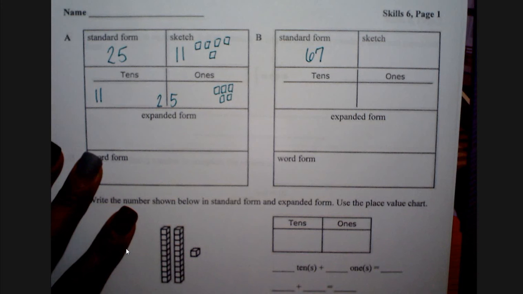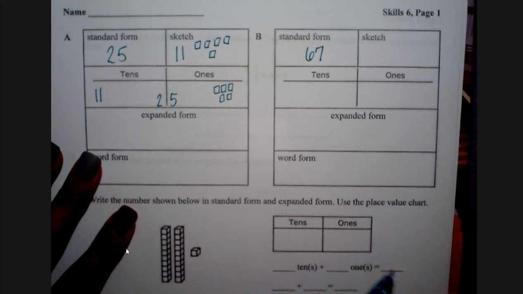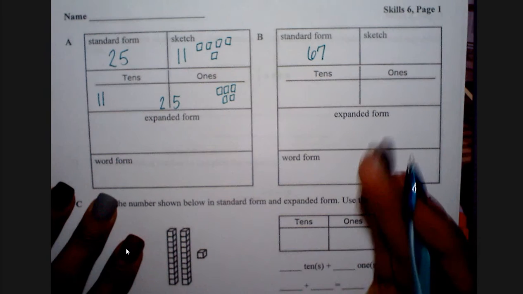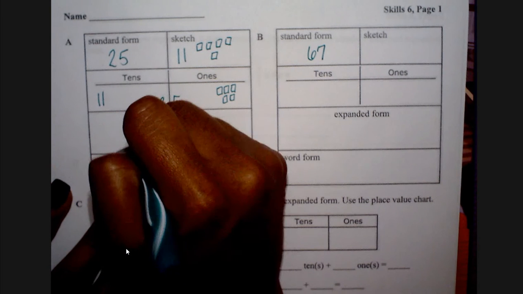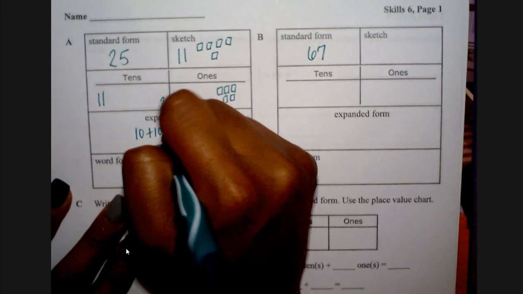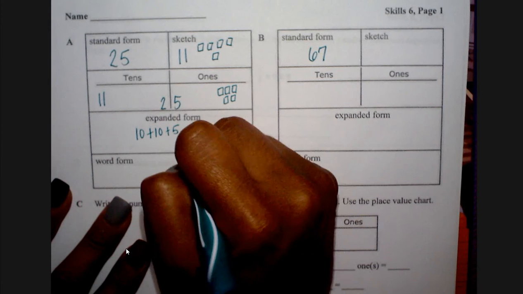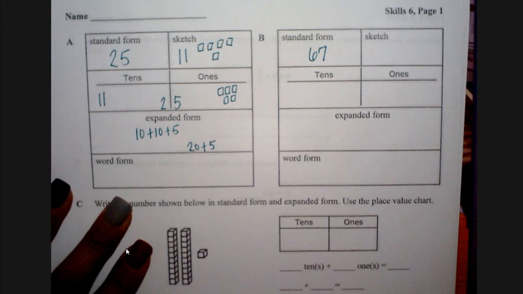Expanded form is what numbers are we using to add up to 25. So I gave the students 2 different ways that added up to 25. So I told them 10 plus 10 plus 5, that's one way, and also 20 plus 5.